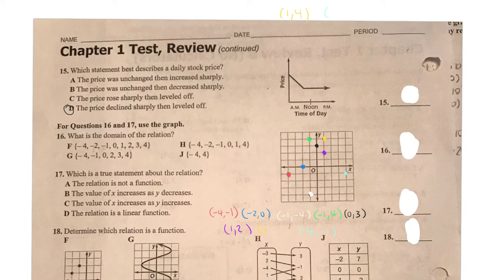So the domain is all the x coordinates represented in those points. That's the domain, all the x coordinates, okay? So in other words, it's going to be -4, -2, -1, 0, 1, and 4.